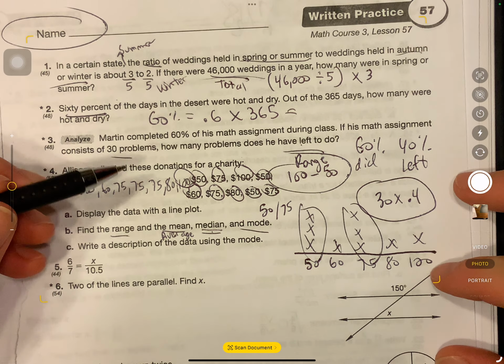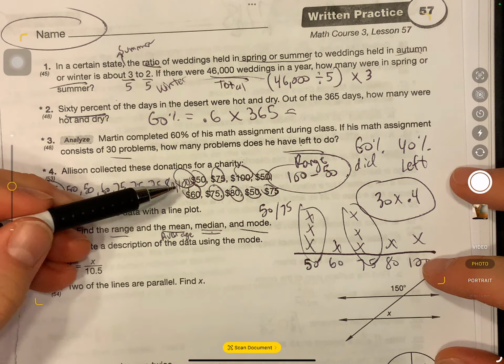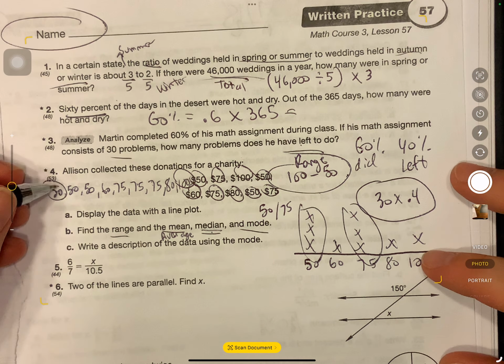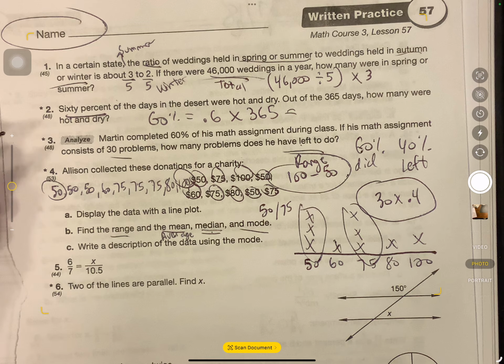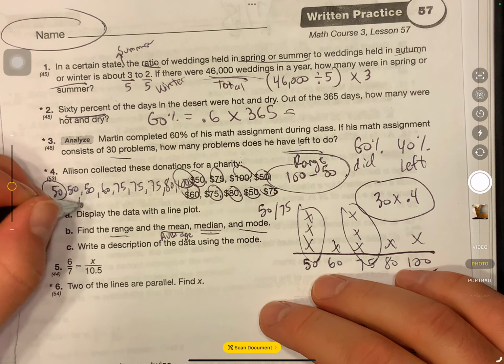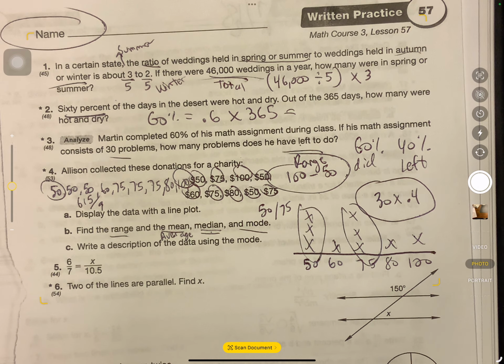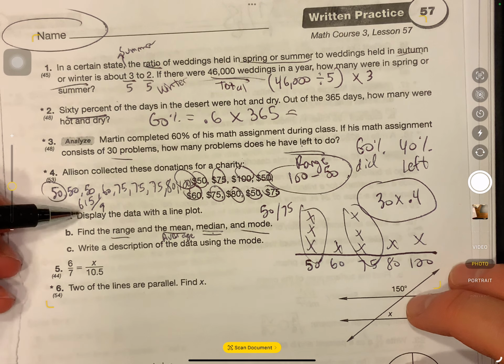$75, $150, $225, $305, $405, $465, $565, $615, $615 divided by 9. Okay. So do that math. And actually, I don't even know if it is 615.